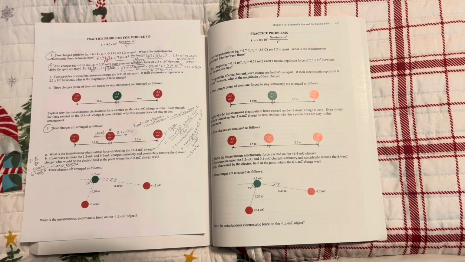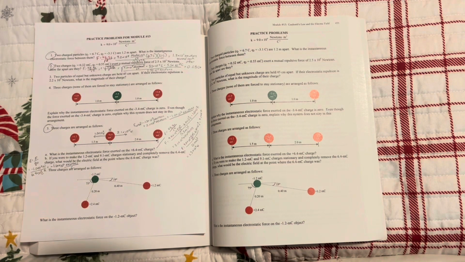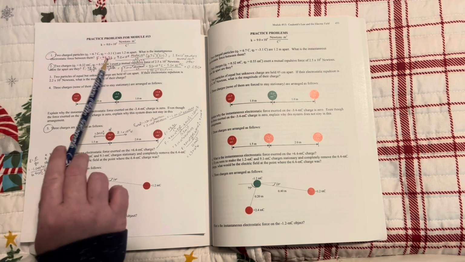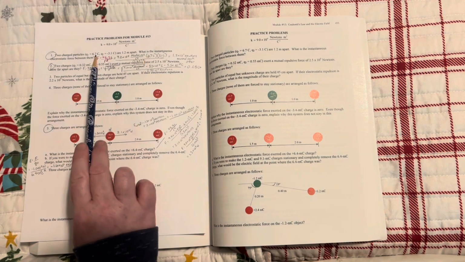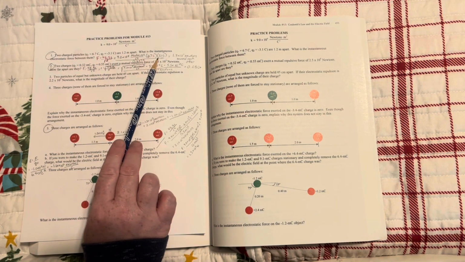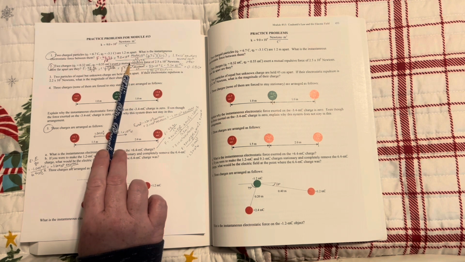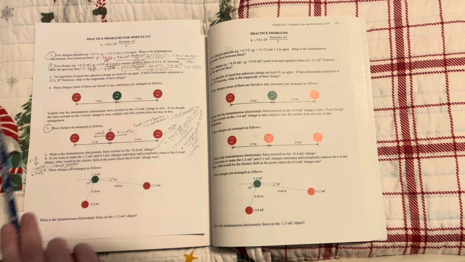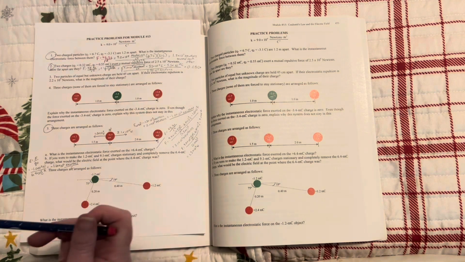This is just a plug and chug of our equation. F equals K Q1 Q2 over R squared. K is 9.0 times 10 to the ninth Newton meter squared per Coulomb squared. I'm going to times this by our charges, which is 6.7 coulombs and 3.1 coulombs, and that's going to be put over our radius squared, which is 1.2 meters squared. And then I get 1.3 times 10 to the 11th newtons. And because they are oppositely charged, the force is going to be towards each other.